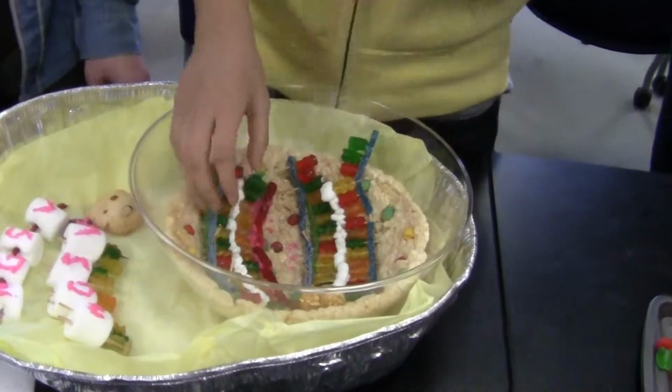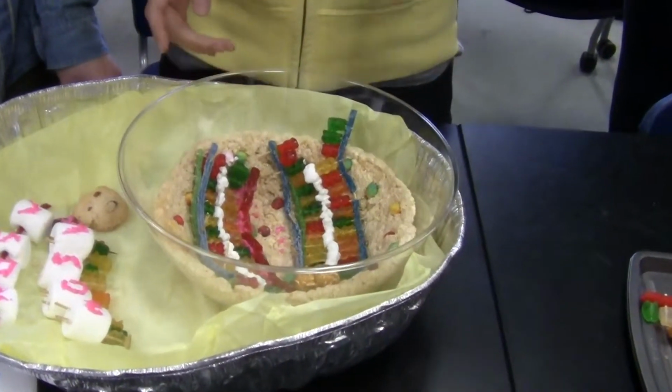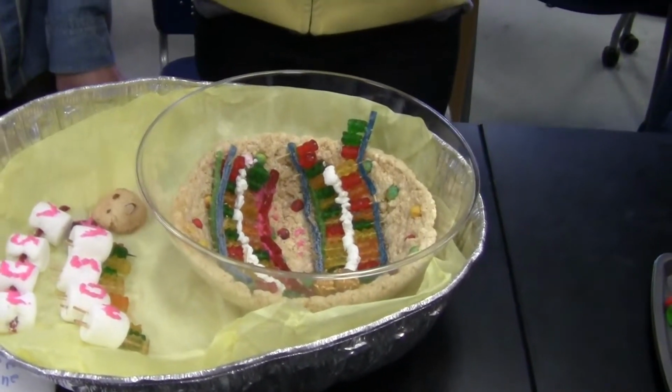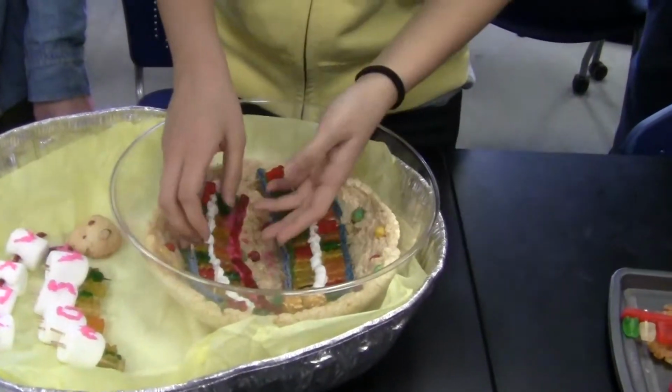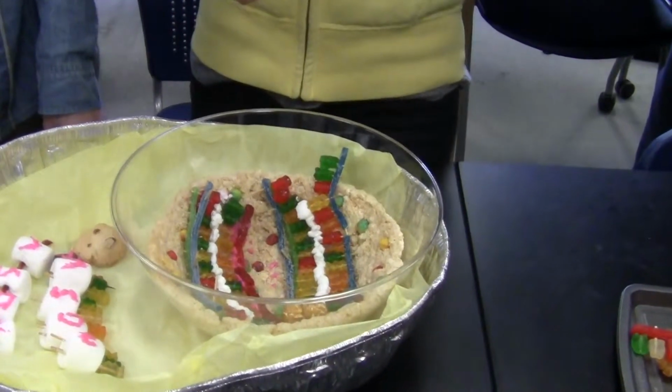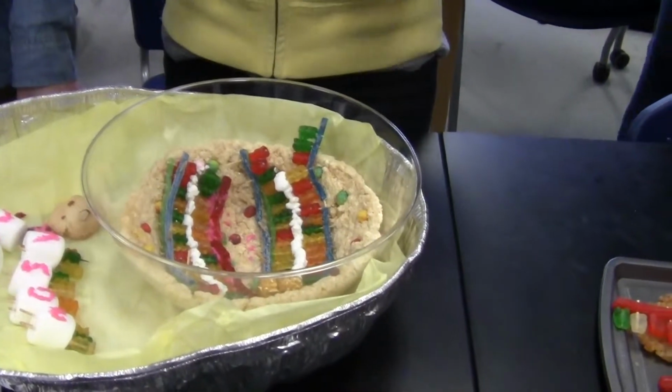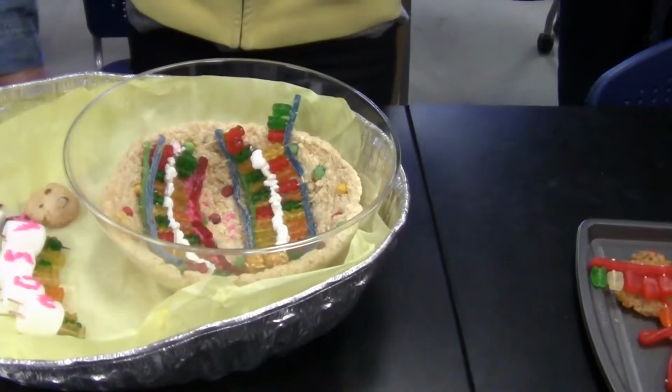So what happens is, in the second step, the RNA polymerase goes down the strand and matches the corresponding nucleotide to make the RNA. And so in RNA, instead of thymine, there's uracil that goes with adenine, and similar to DNA, cytosine goes with guanine.